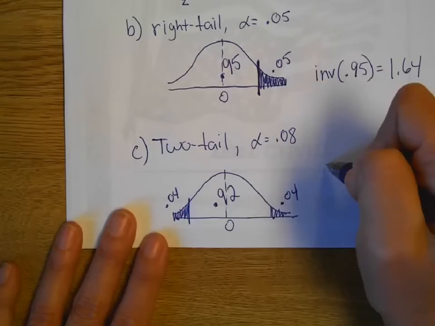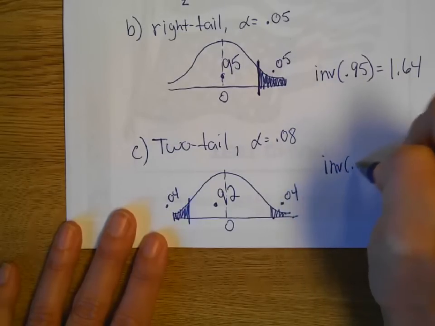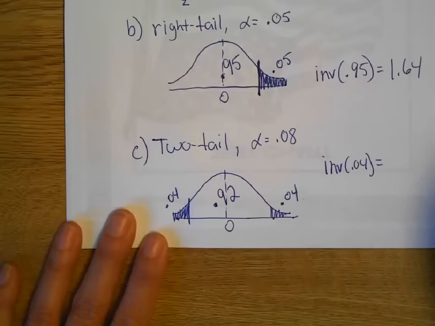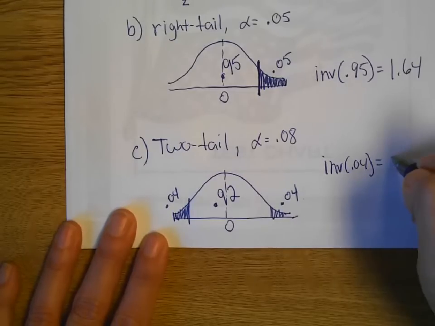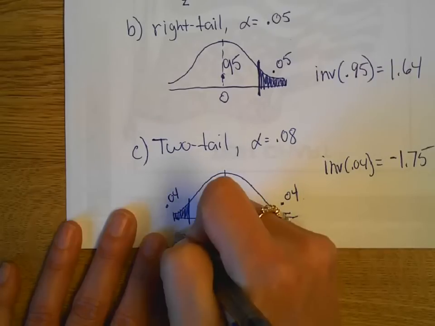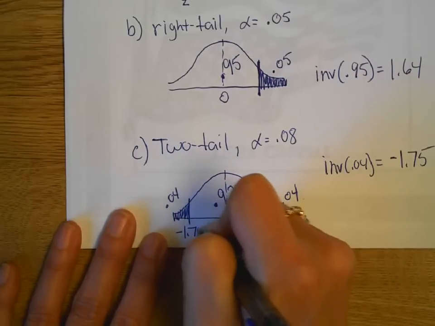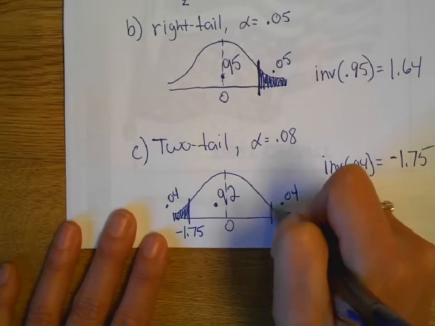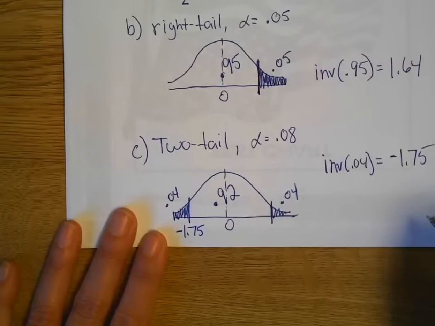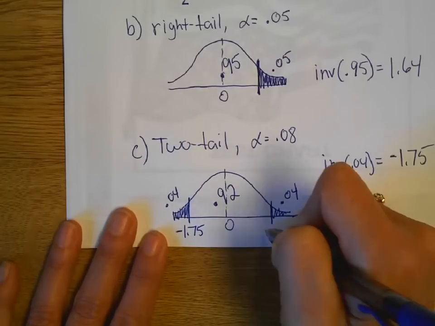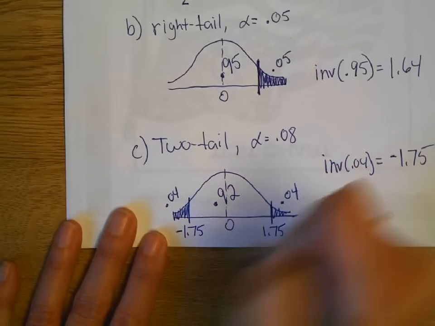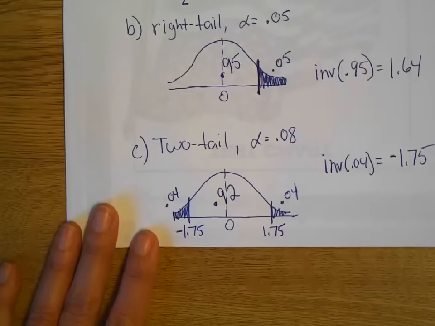So we're going to feed inv norm what value? 0.04. That will give us a negative z-score. What was it? Negative 1.75. Is it necessary to do another inv norm to get this one? What's it going to be? Positive 1.75. They are symmetrical. Any questions on finding the critical z-score?